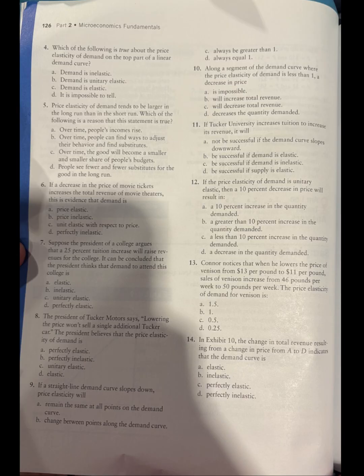4. Which of the following is true about the price elasticity of demand on the top part of a linear demand curve? A. Demand is inelastic, B. Demand is unitary elastic, C. Demand is elastic, D. It's impossible to tell.